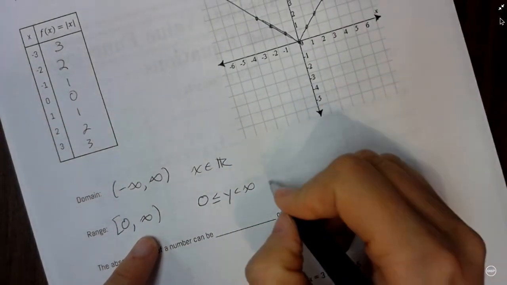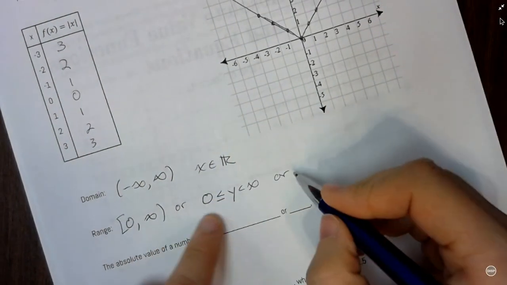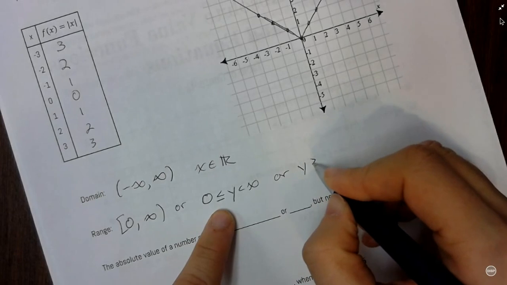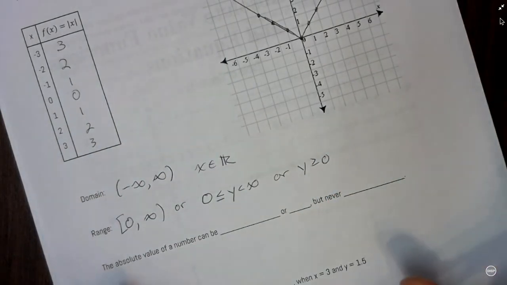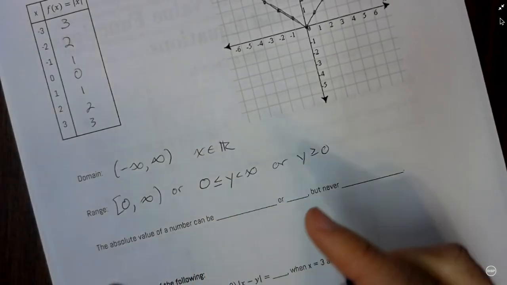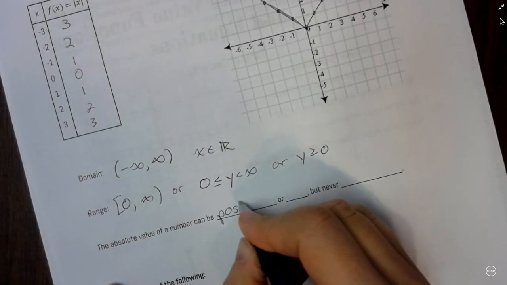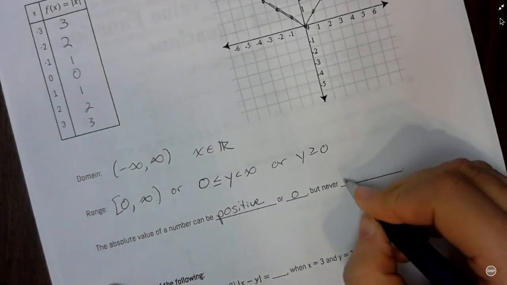Or sometimes you'll see this written as, so these are different options, these are different ways of writing it. Sometimes I'll see this written as y is greater than or equal to 0, and they'll just skip the infinity part. It means the same thing. So the absolute value of a number can be positive or 0, but never negative.